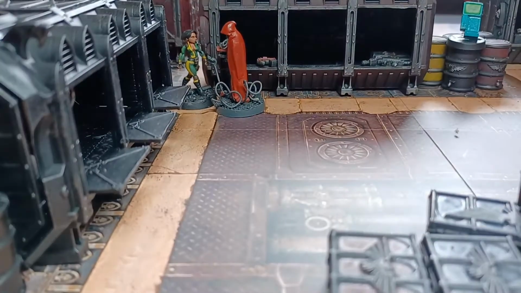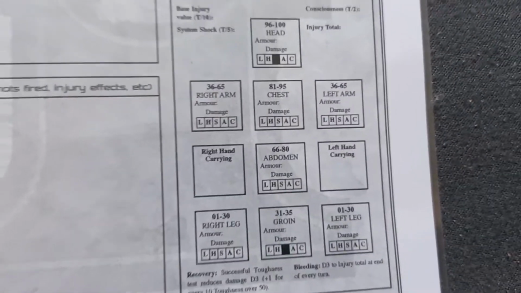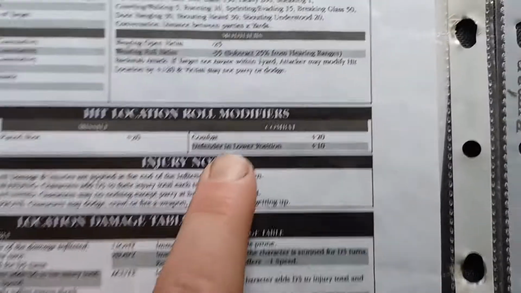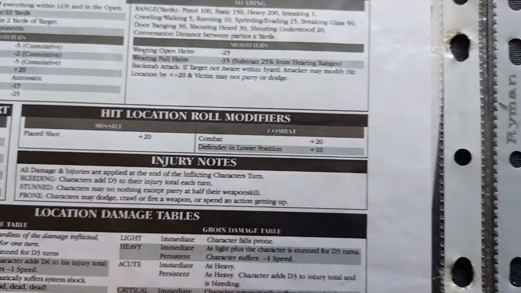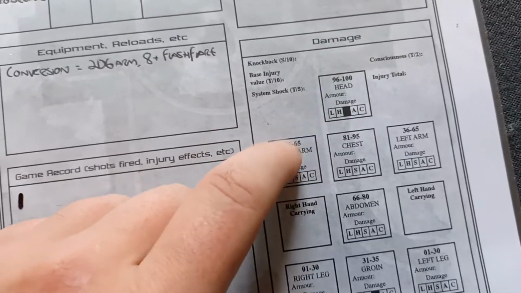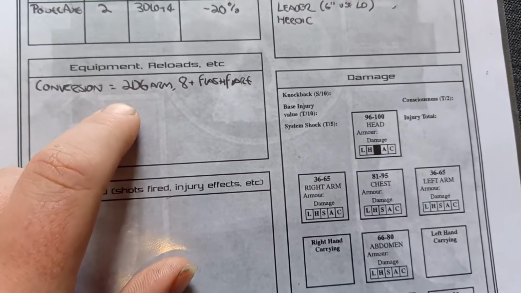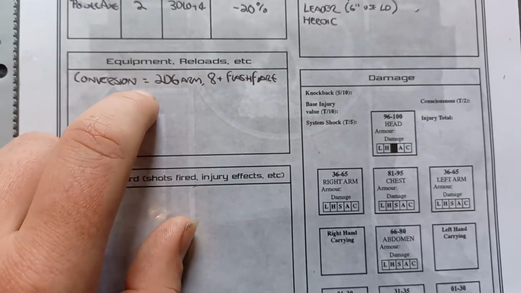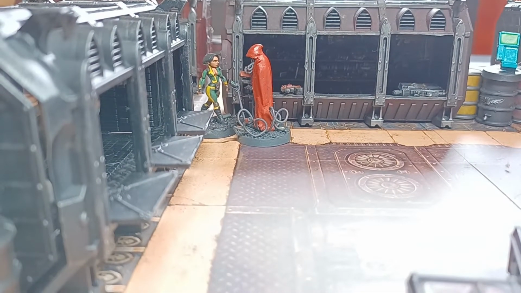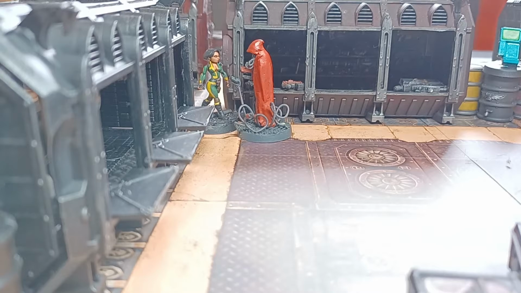Now, if the Magos had hit her, he would then roll location, but you can add 20 because you're in combat, which is on the reference sheet. And then you'd roll your location, work out the armor. She doesn't actually have any armor, but she's got a conversion field, which gives her 2d6 protection, and so on. And then you resolve the damage like you would shooting. So, he missed with his first attack and she parried his second.